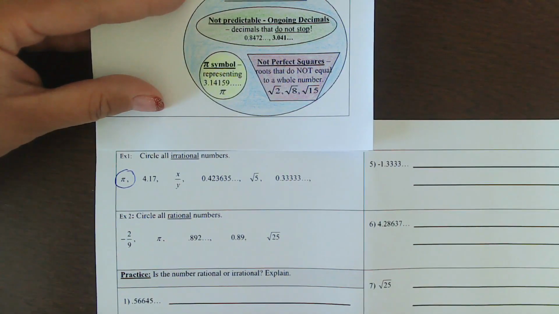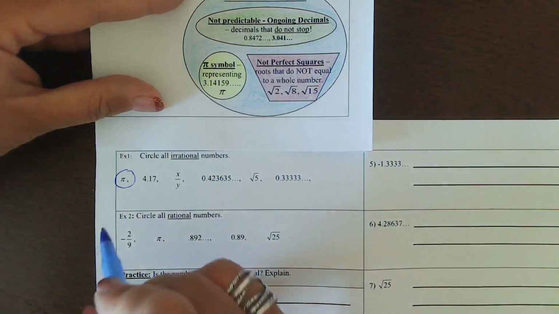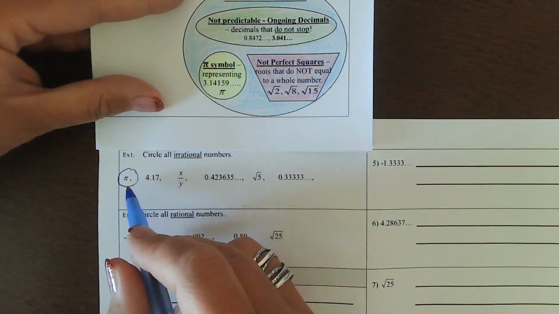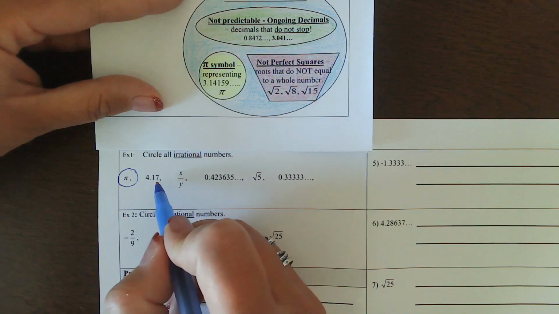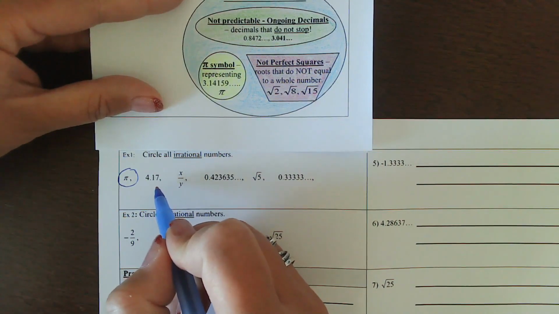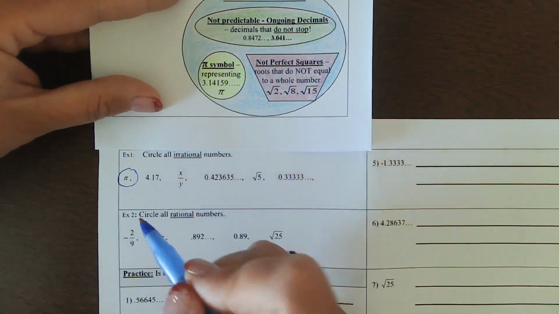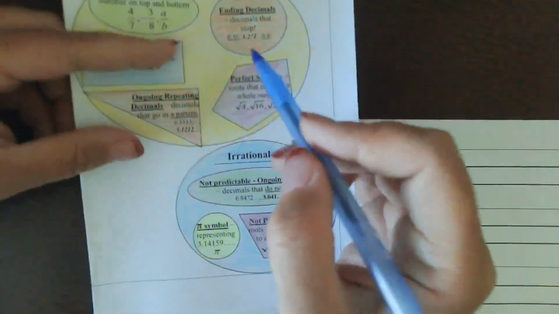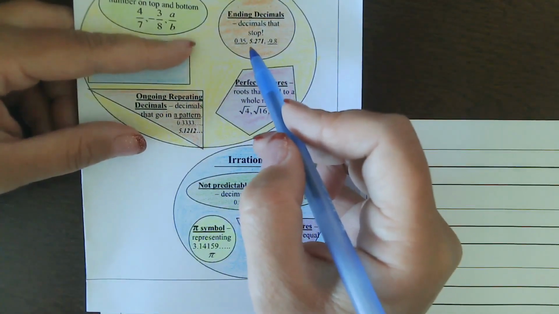It is not a predictable decimal. Pi is irrational. 4.17, stop. Okay, well, if it stops, that's great. A stopping decimal is in the rational category.